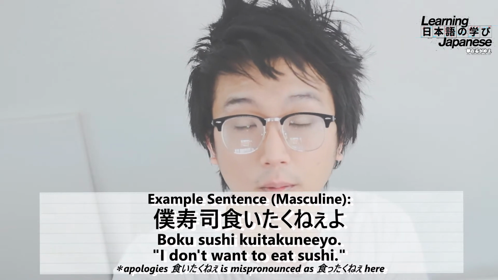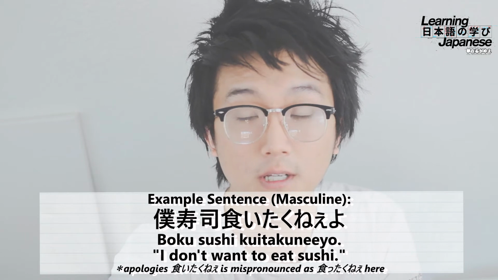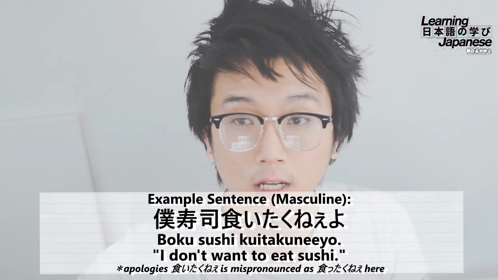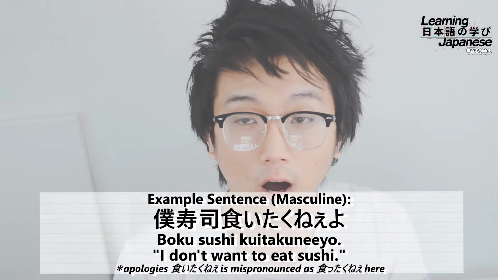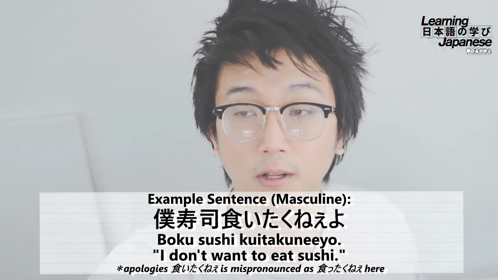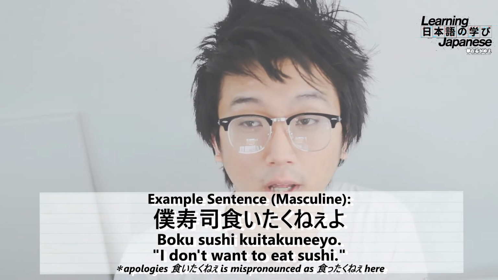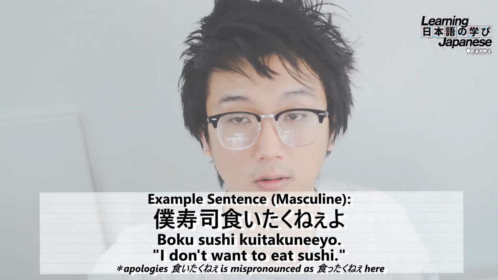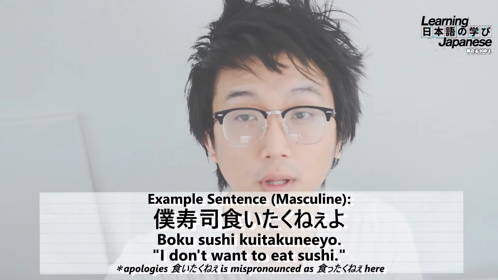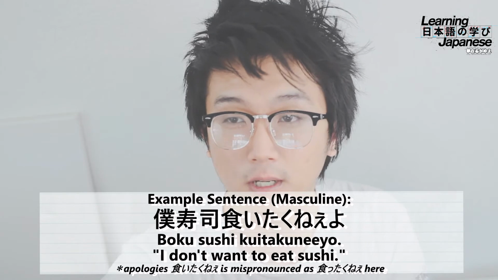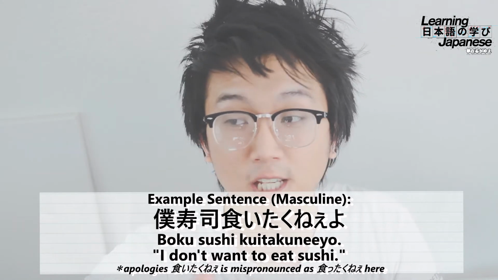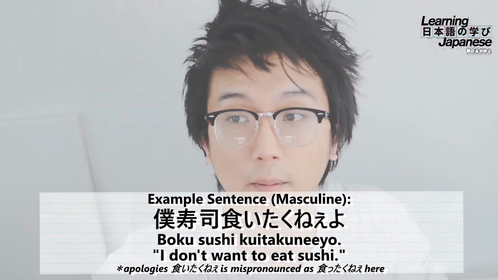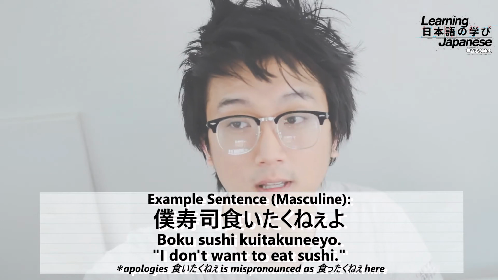Next up, we have the verb ku, which is one of the words that I mentioned that are different when they're used by a male speaker or a female speaker. Male speakers are more likely to use this version of the word to eat. Female speakers are more likely to use the version that is taberu. Ku here is going to be conjugated into the negative form of the desired tai form, so it turns into kutaku nai. If this was just textbook learning, we would just stop right there. The nai form just means the negative form.